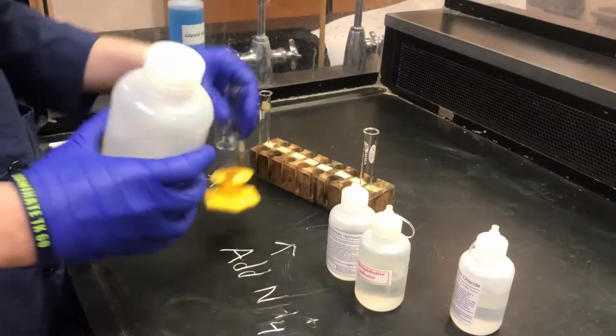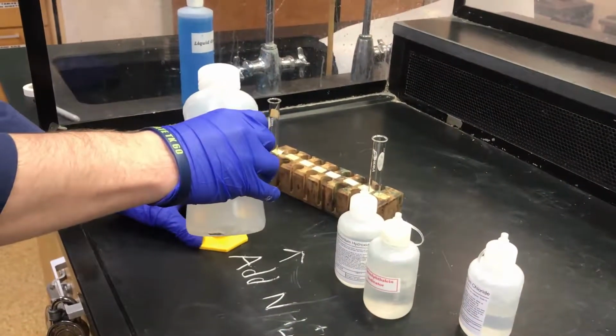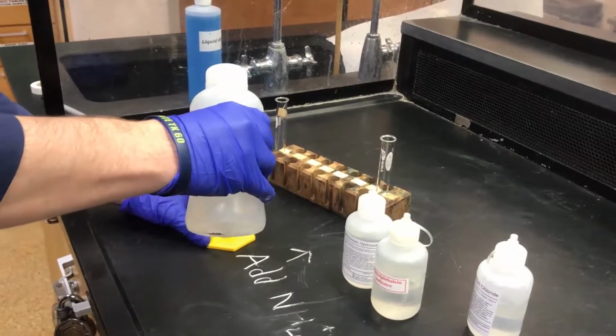So here in part 2, we will be adding 15 mL of DI water to our 50 mL beaker.